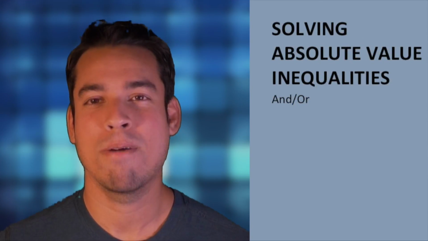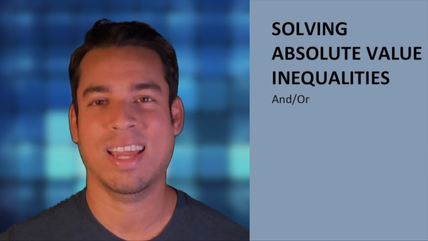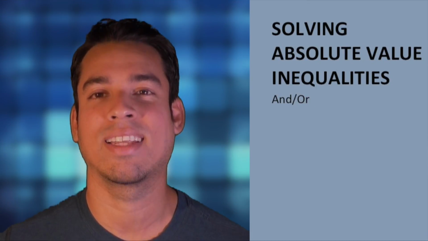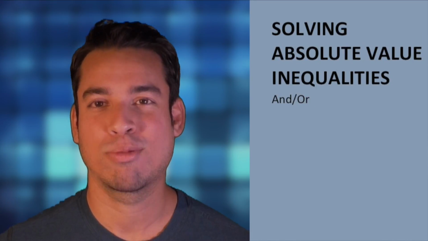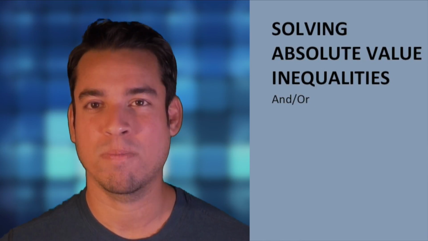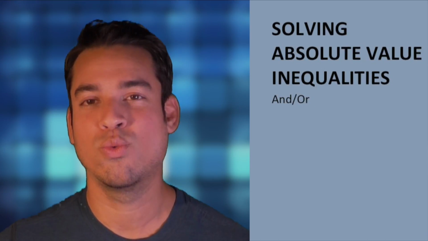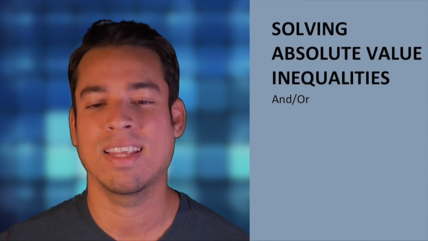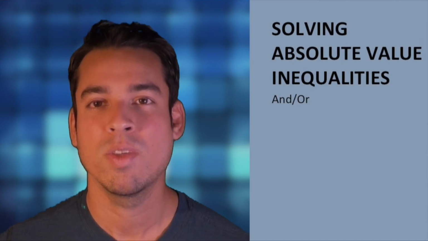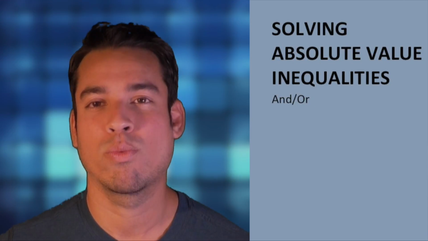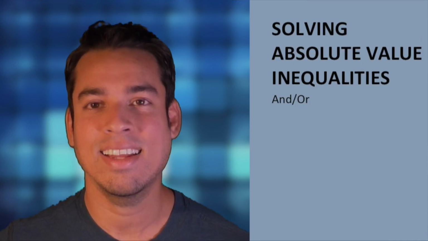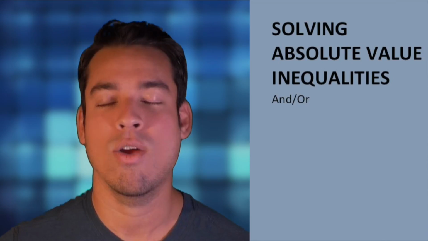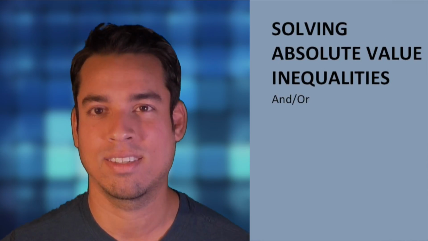Finally, we're going to talk about whether or not we use AND or OR when presenting the solution to an absolute value inequality problem. Because we're always going to have two ranges. Like in the last example, we had x is greater than -7 and x is less than 1. So is this a case where it's this and this, or it's this or this? I'm going to talk about the distinction in a second.